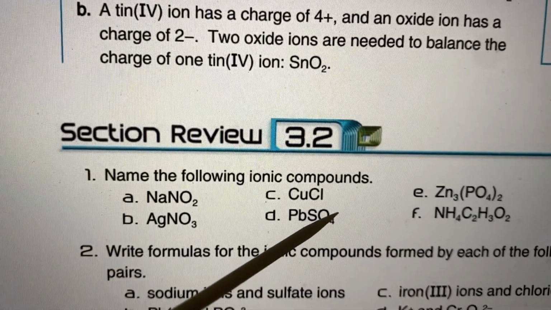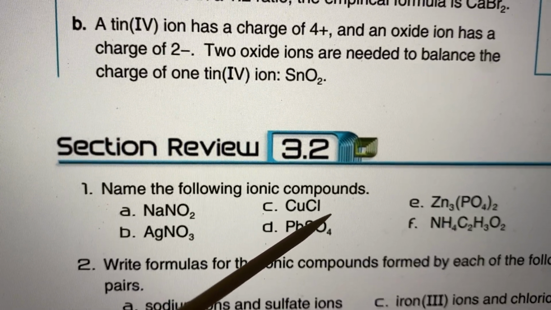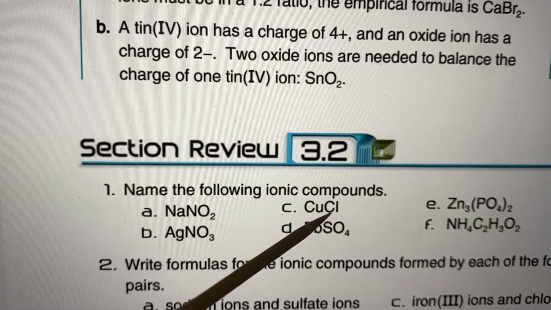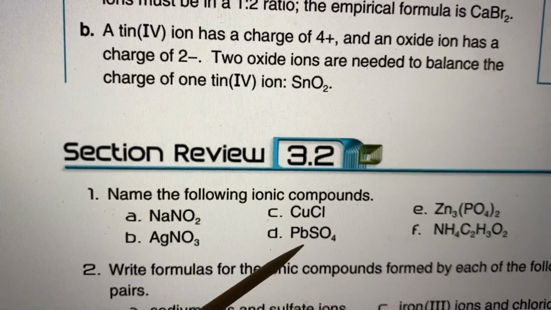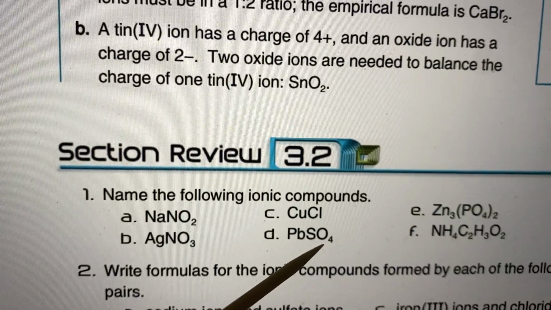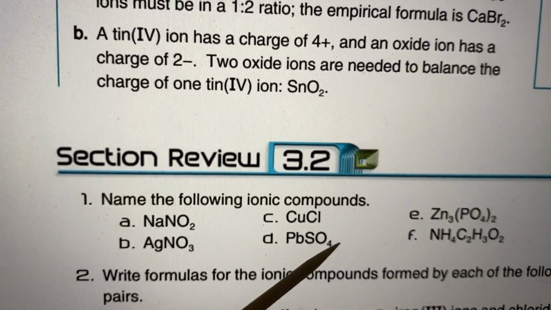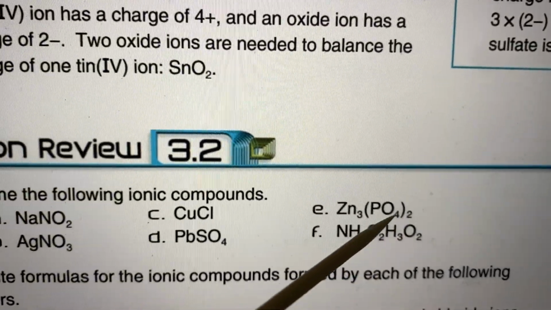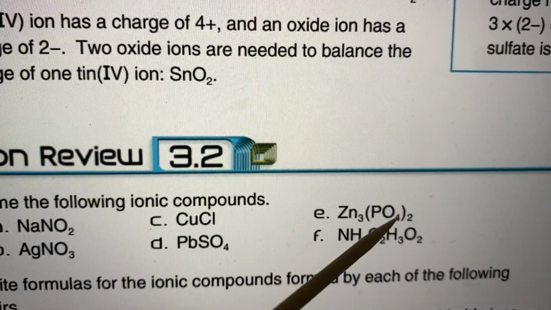So this one's pretty easy. Copper and then chlorine, so it'll be copper chloride, right? The next one would be Pb is lead and SO4 is sulfate, so it would be lead sulfate. So this one's a pretty easy one. Zn is zinc, zinc phosphate.